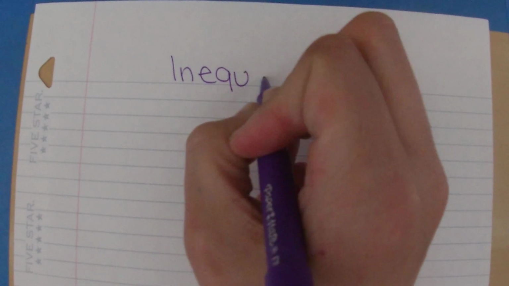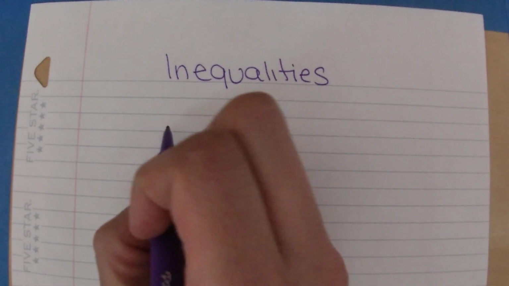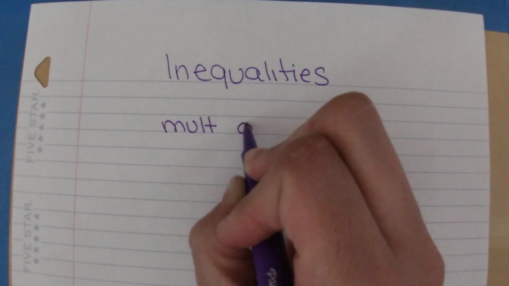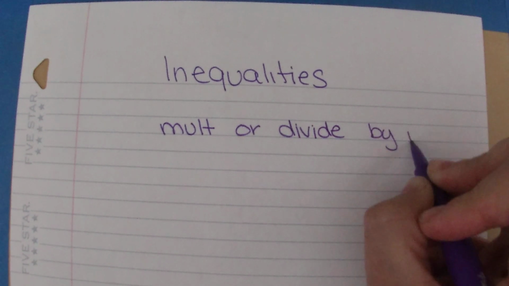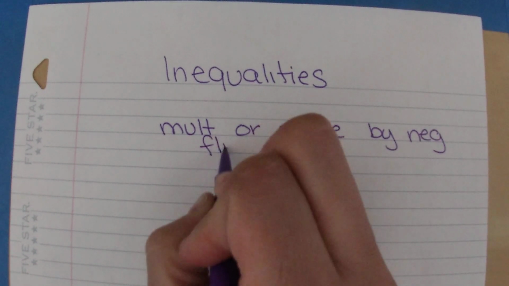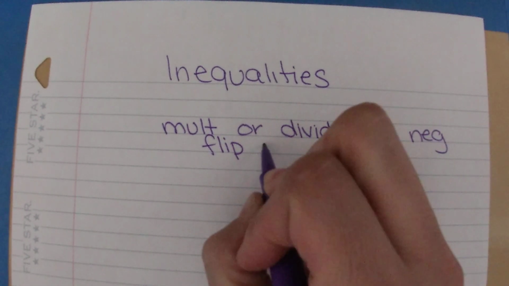So really all I'm doing is giving you a quick, brief summarization, or pointing out some things that I know you'll need to remember as you go through some inequalities. So the basic thing with inequalities that you need to remember is that if we multiply or divide by a negative to solve, we have to flip the inequality sign. Okay, so if we're multiplying or dividing by a negative, we're going to flip the inequality sign. And again, all of these details are written out better in your notes. I'm just trying to remind you.